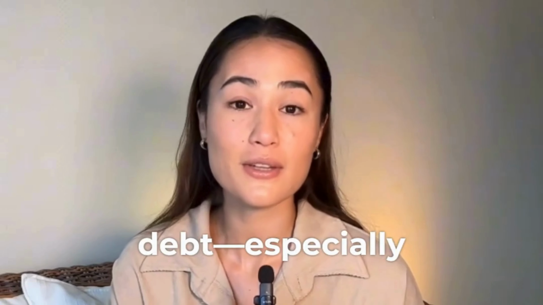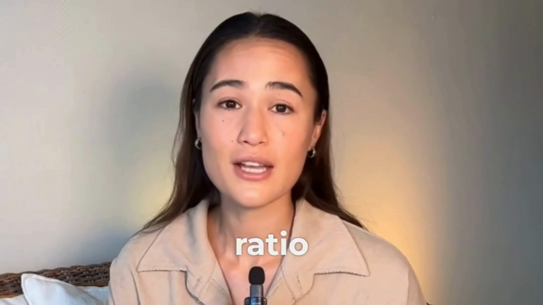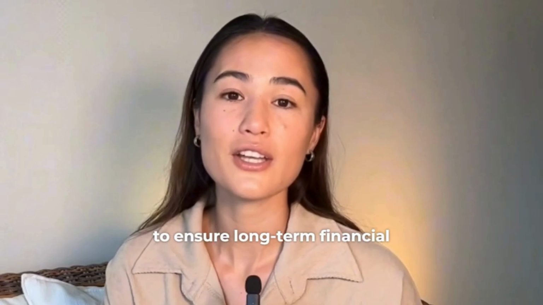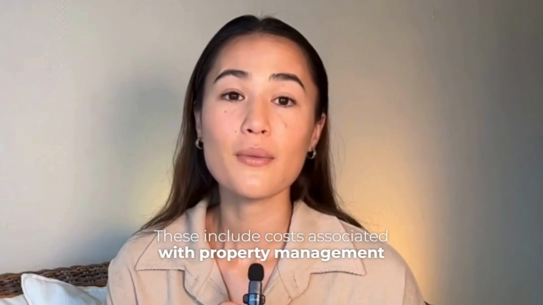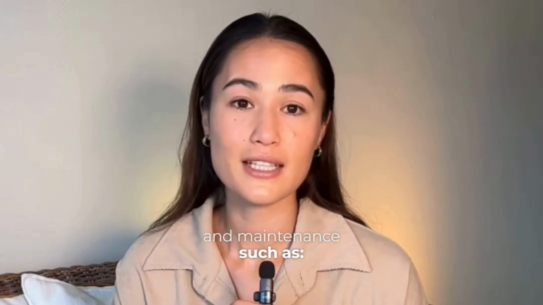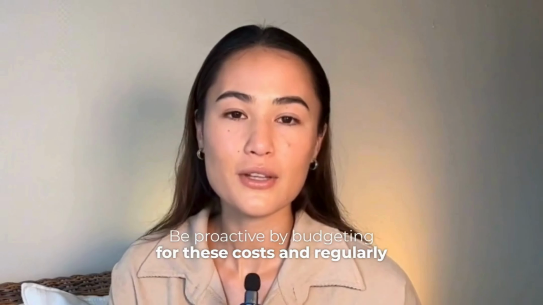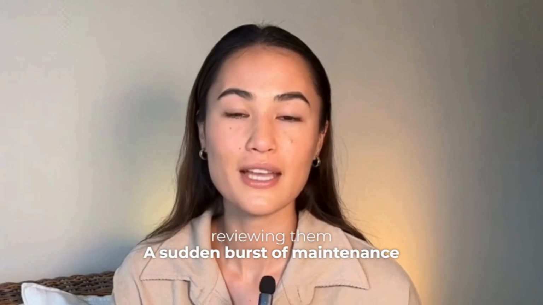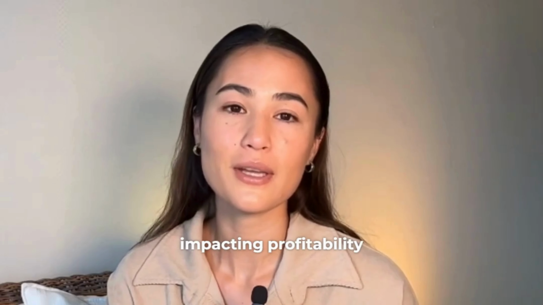High mortgage debt, especially with fluctuating interest rates, can be risky. Utilize conservative leverage by aiming for a lower debt-to-equity ratio to ensure long-term financial health. Operating liabilities. These include costs associated with property management and maintenance, such as utilities, repairs, taxes, and management fees. Be proactive by budgeting for these costs and regularly reviewing them. A sudden burst of maintenance issues can push expenses beyond what you allocate, impacting profitability.